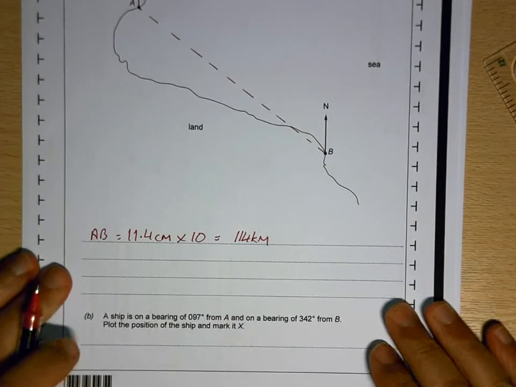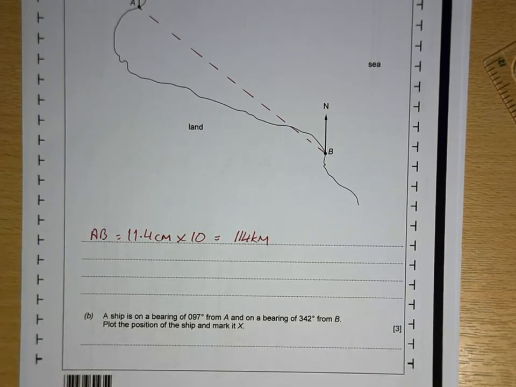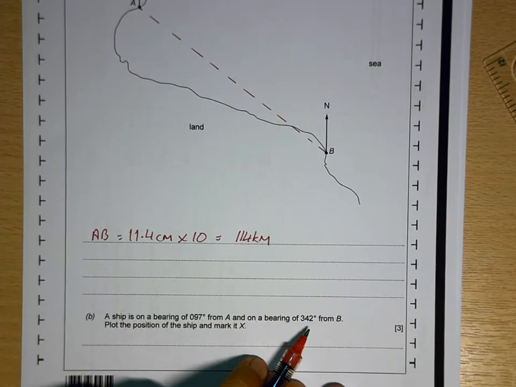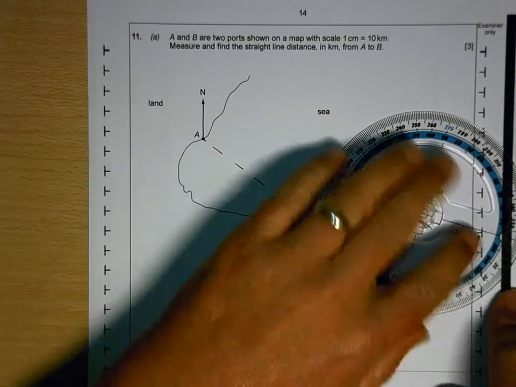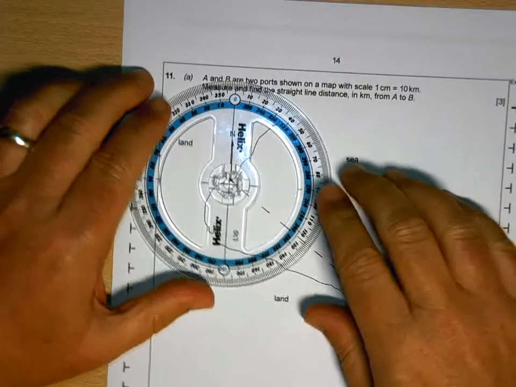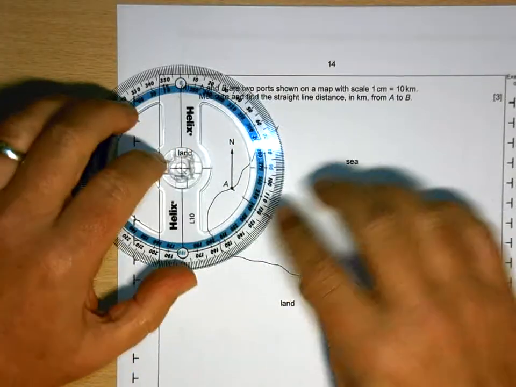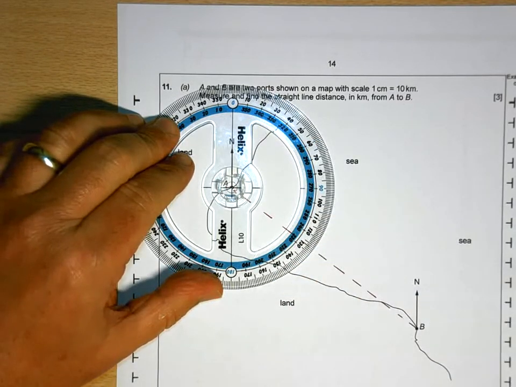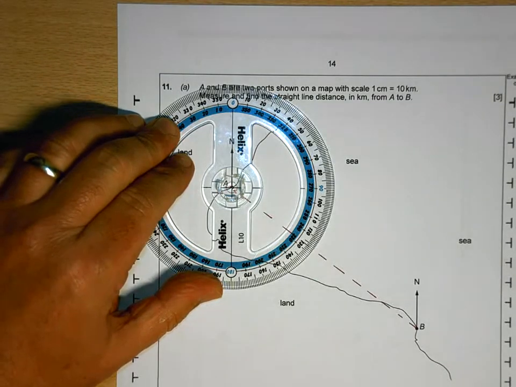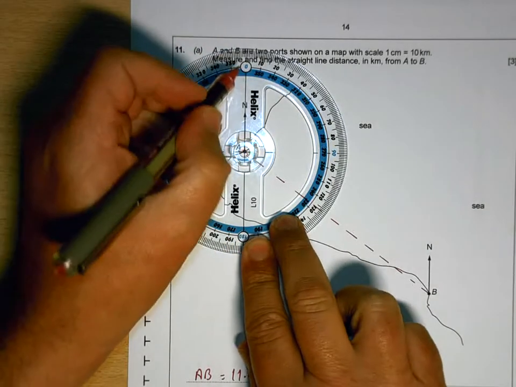And then part B, a ship on a bearing of 097 from A and on a bearing of 342 from B. Plot the position of the ship and mark it X. So bearings, remember, you measure from north, so the 0 lines up with north. You put the centre on A, and we need a bearing of 097 from A. So 097 is 97 degrees.